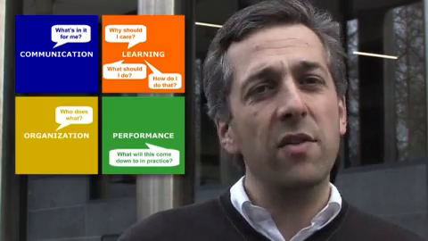So next time people try to tell you that change management is actually a foggy subject, tell them it is not, because you know now that change has 4 major components. It is communication, learning, organization, and performance. And these are actually your 4 goals. They determine what you do, how you do it, they determine your project plan, your tasks, your budget, and determine the way you organize your teams.